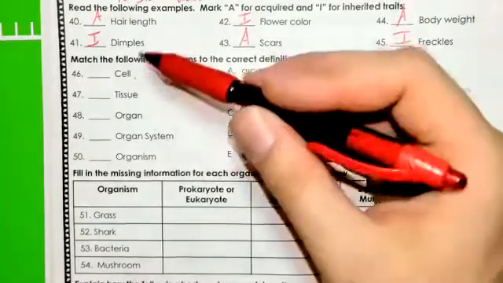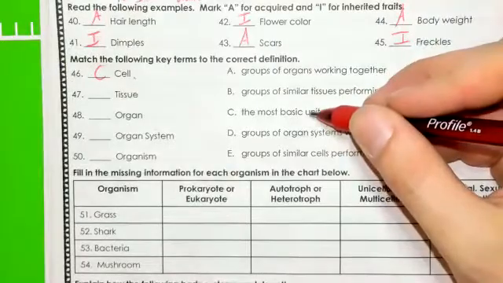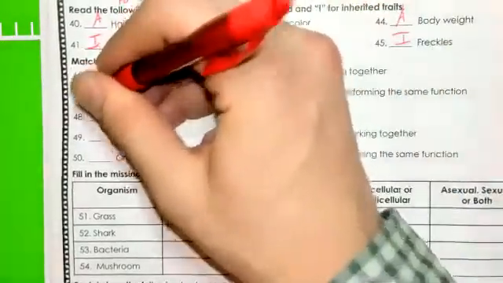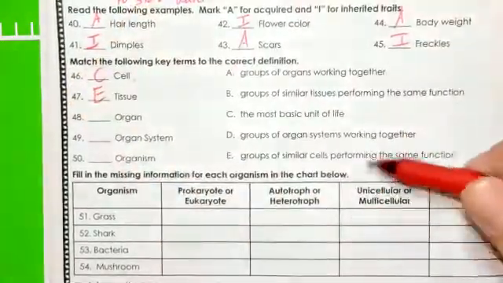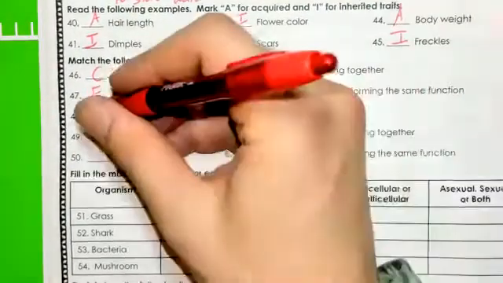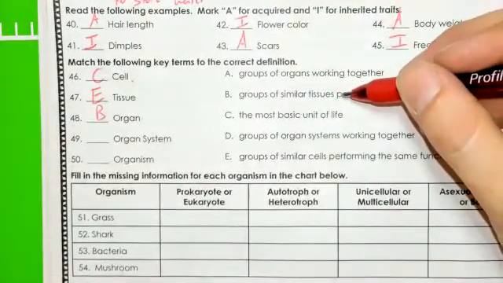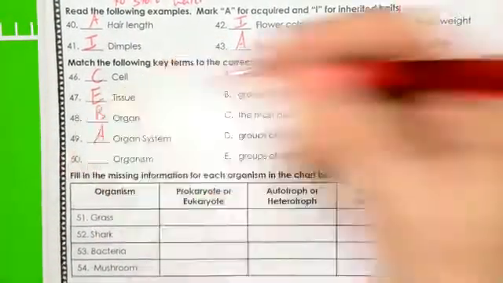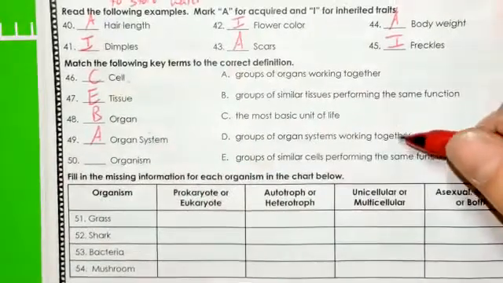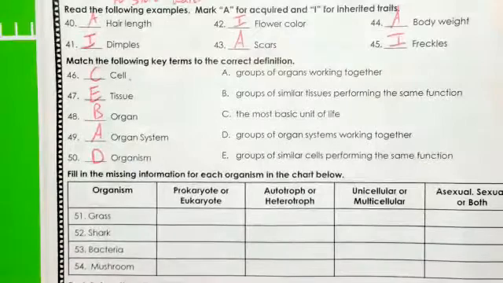All right, so 46 to 50, cell is C, the most basic unit of life. Tissue is E, a group of similar cells performing the same function. Organ is B, a group of similar tissues. Organ system is A, organs working together. And organism is D, all that rolled into one.